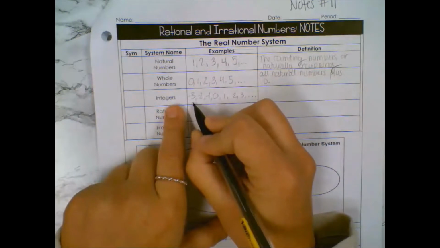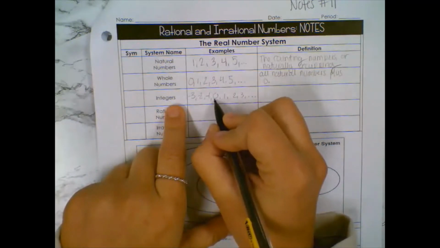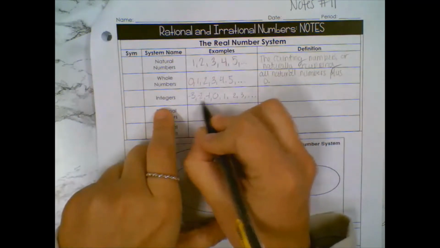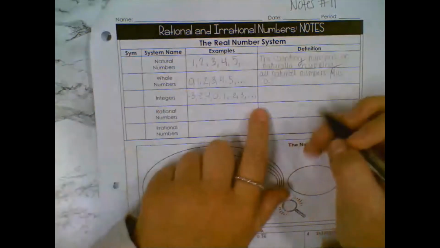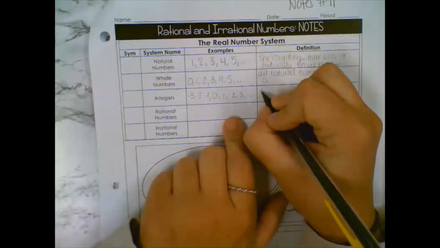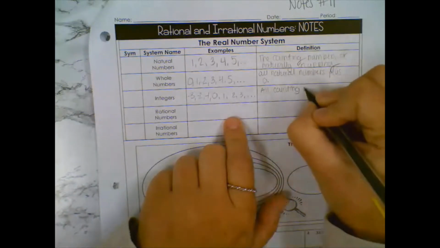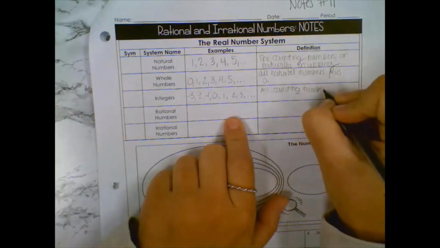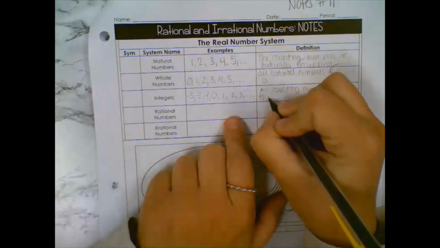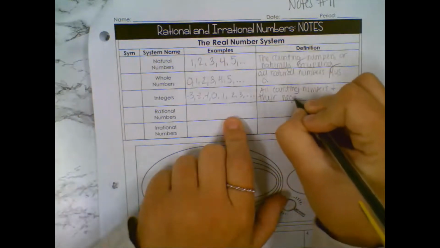You could have the absence of something, which would be 0, but then you could also have the owing of something, which is where negative numbers came from. So all counting numbers and their negative versions.